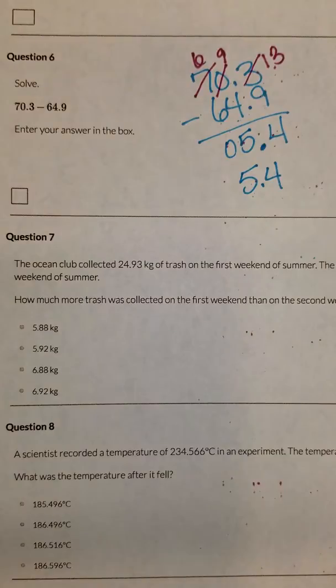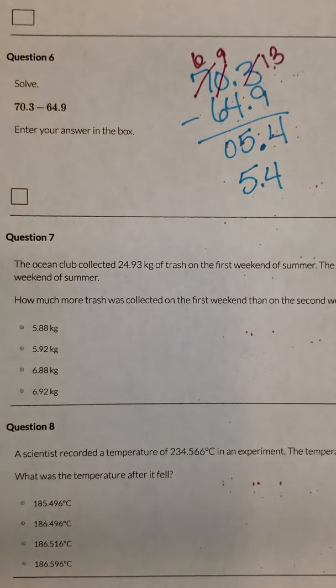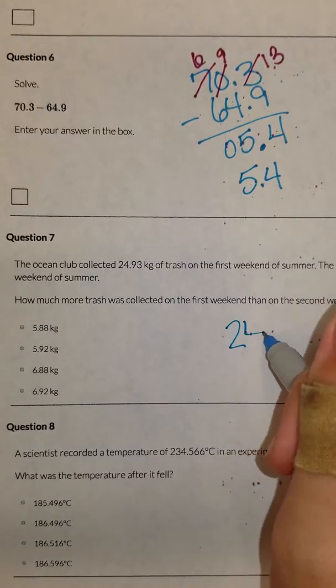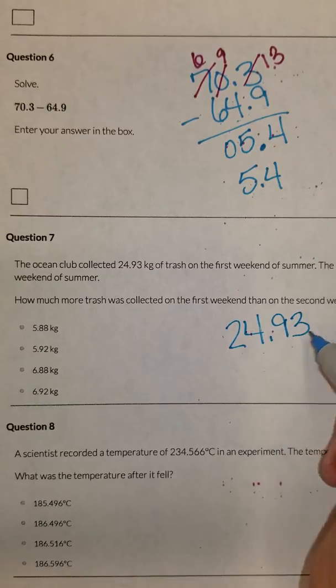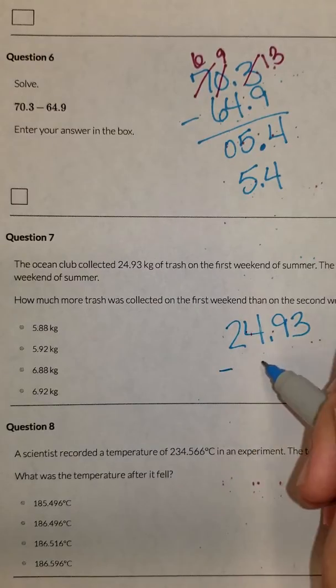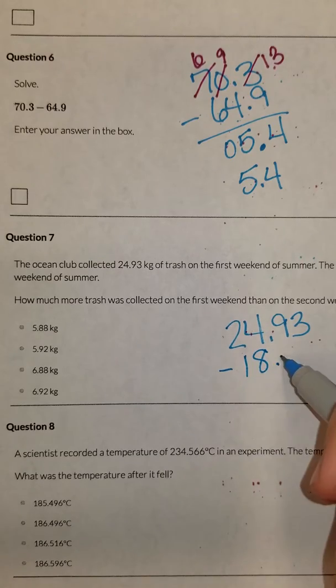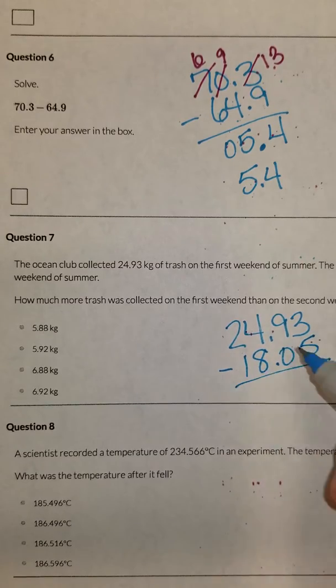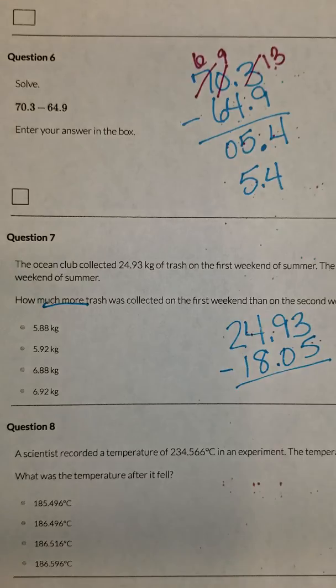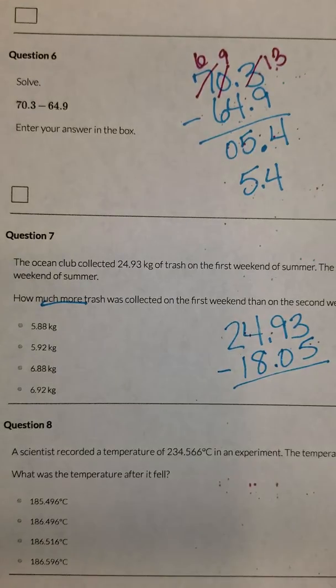Number 7 says the Ocean Club collected 24 and 93 hundredths kilograms of trash. Then the club collected 18 and 5 hundredths kilograms of trash on the second weekend. How much more trash was collected on the first weekend than the second? So I'm going to subtract these two because it did say how much more, and that tells me I'm subtracting.